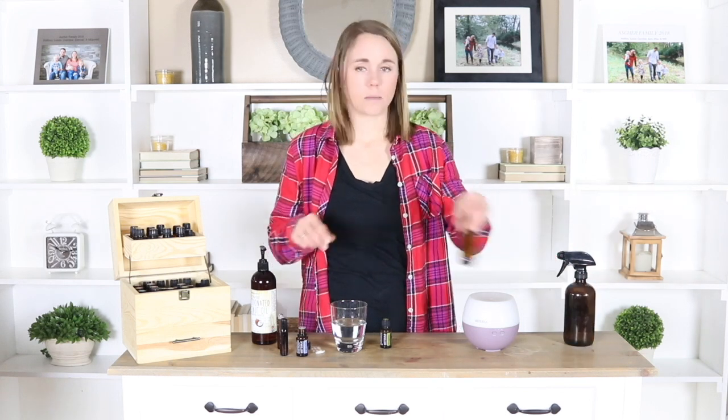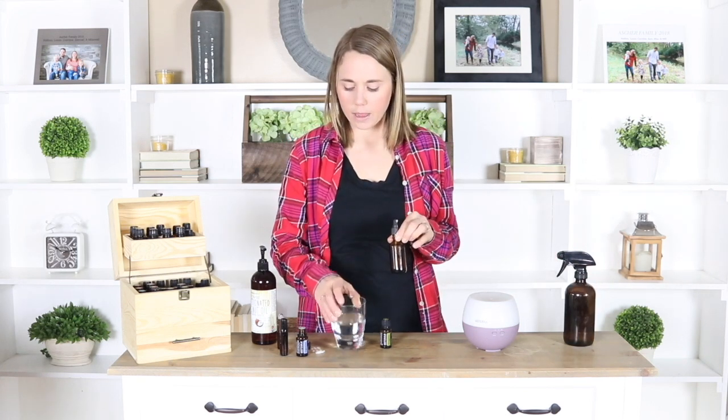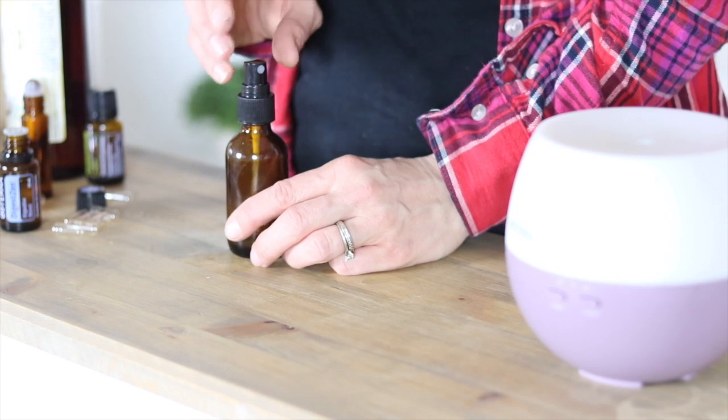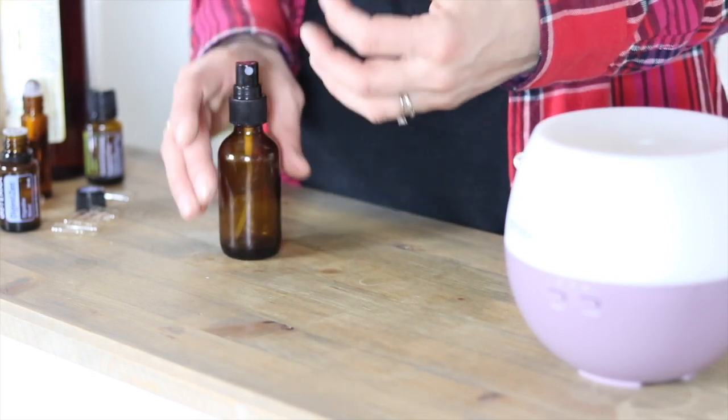A few other ways that you can use your oils. I have a little spray bottle here, and I like to use my spray bottle to make little mists. You can make body mist just for like a natural perfume. You can maybe add in some lavender and some nice calming oils to kind of mist your bed before bedtime. So I like to use these sprays as well.